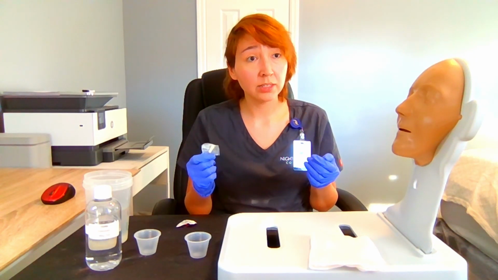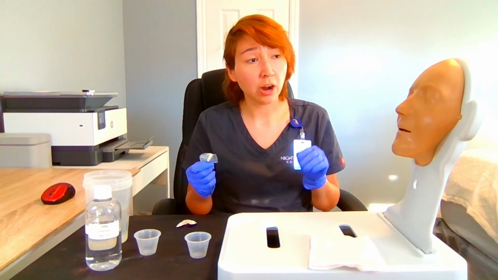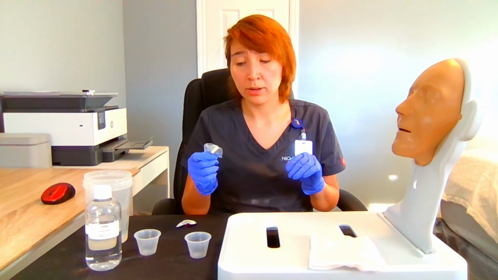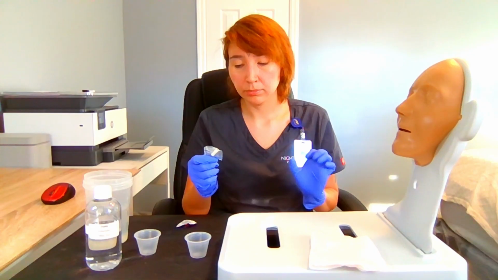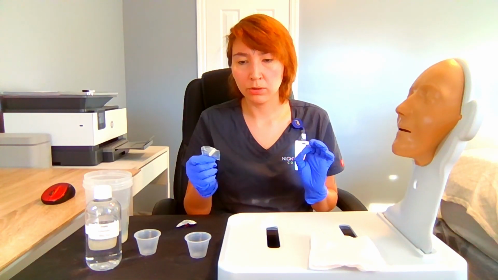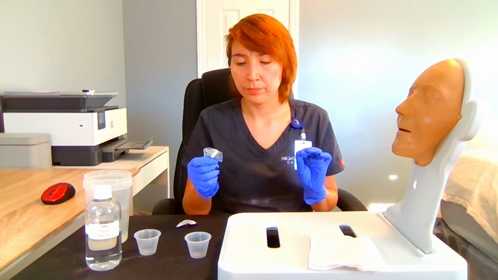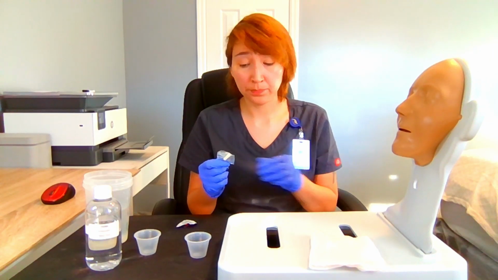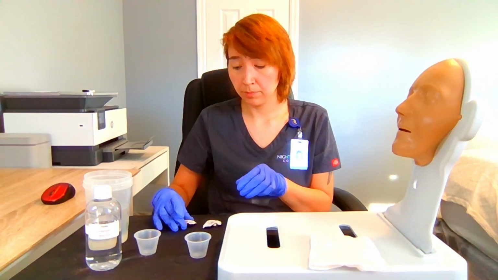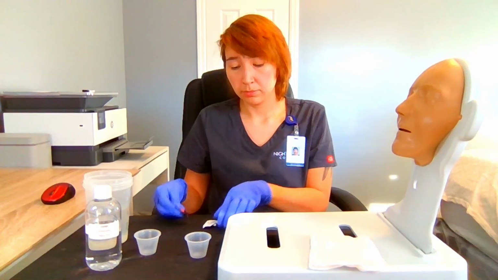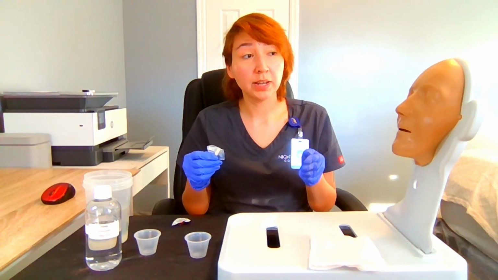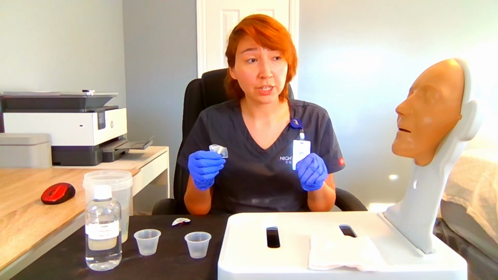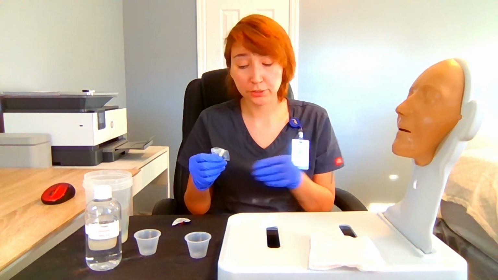Some adverse effects are irregular heart rate or difficulty breathing. Or sometimes severe skin rashes, lesions, or blisters.